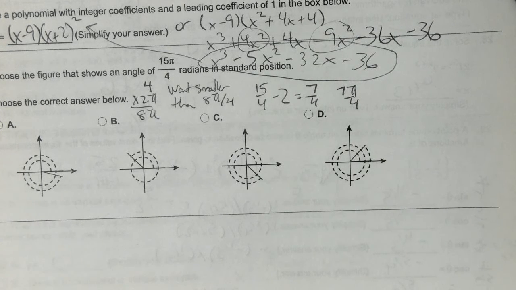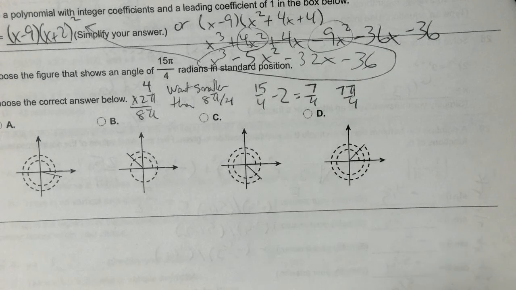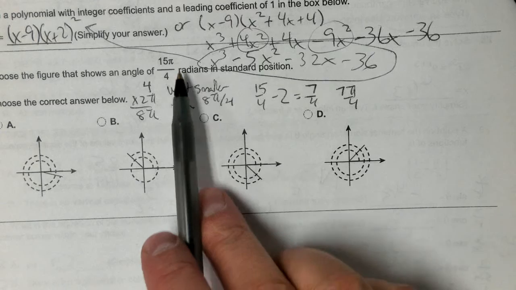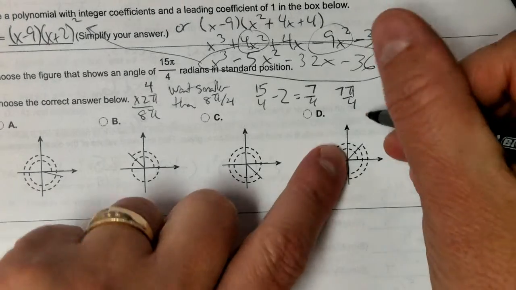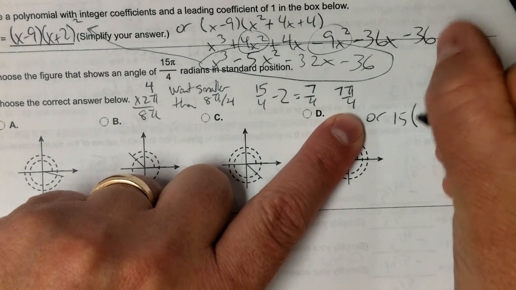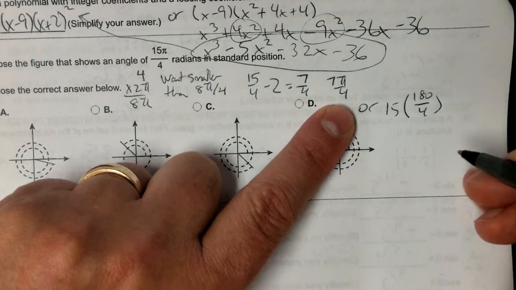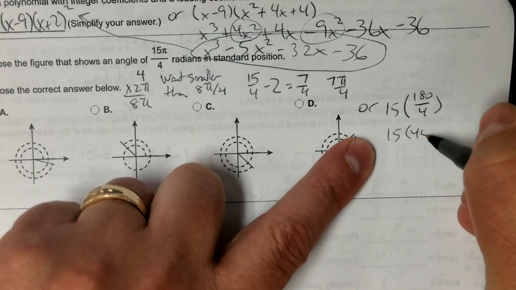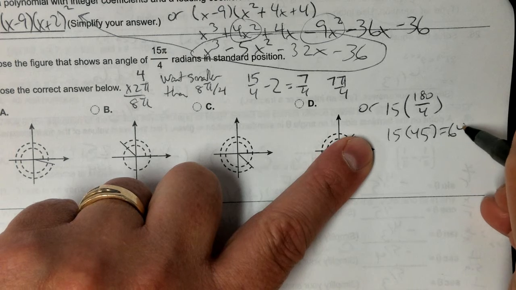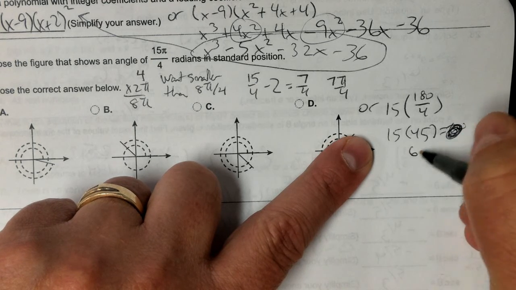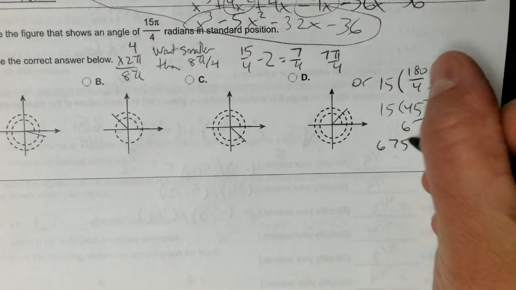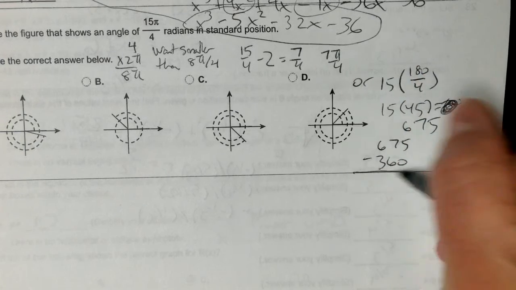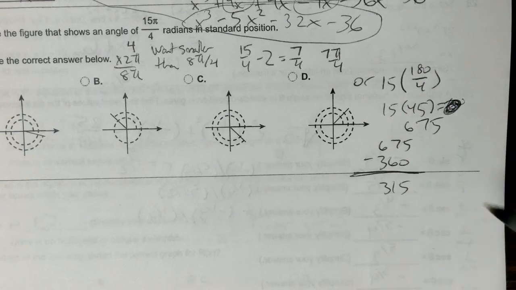Yeah, that's right. And also I noticed that in first period they preferred using degrees, which is fine also. I want to show y'all both ways. So y'all could have said 15 times 180 over 4. And so that's really 15 times 45, which is 675. And from there, just subtract 360 instead of subtracting 2 pi. So they got 315 degrees.